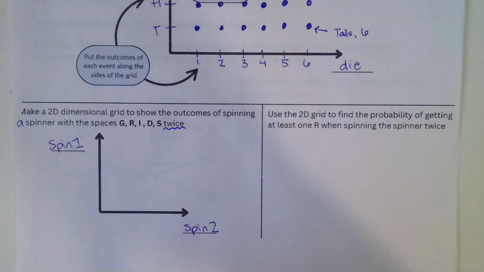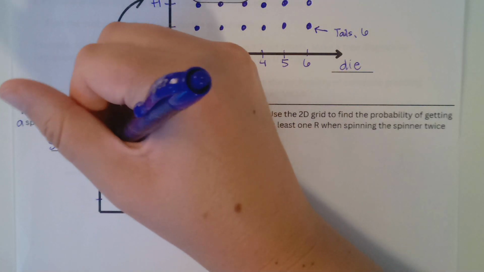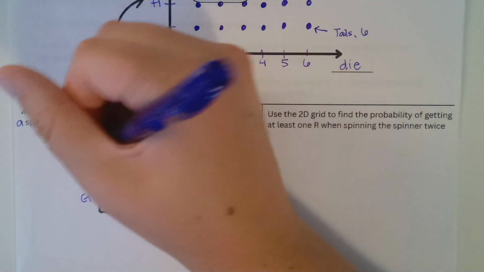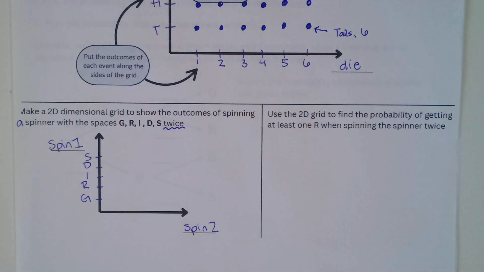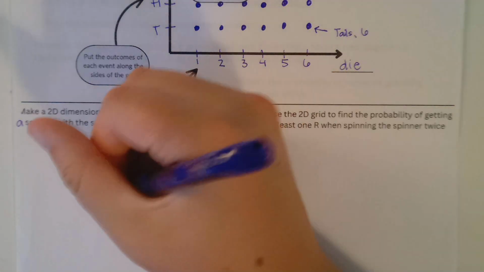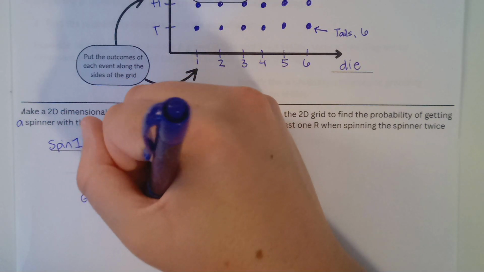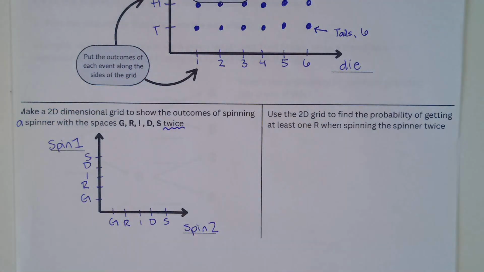So what are the possible outcomes when I spin the spinner for the first time? Well, I could get a G, an R, an I, a D, or an S. Those are all the possible things I might get the first time I spin the spinner. Then I'm going to spin the spinner for the second time. When I spin it the second time, the outcomes don't change. It's all the same stuff on the spinner. So I could get a G, an R, an I, a D, or an S. That's what ends up going along each of the sides.